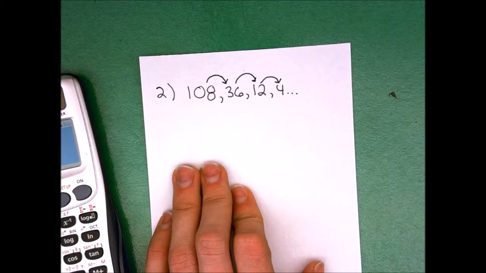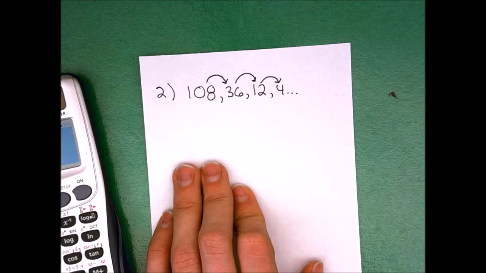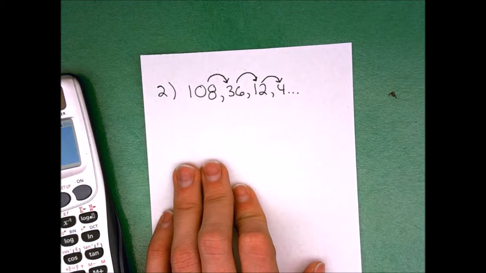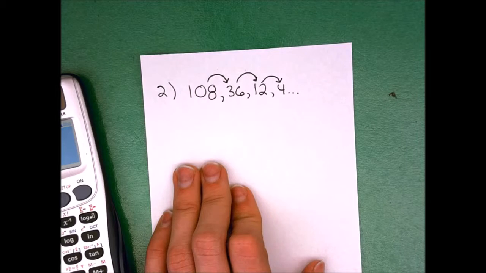Hi there. We talked today in class about geometric sequences and how to build them in recursive formulas and explicit formulas. This particular problem is number 2 on your 5.6 practice worksheet. And in number 2, we are asked to determine whether the sequence is a geometric sequence and to explain why.